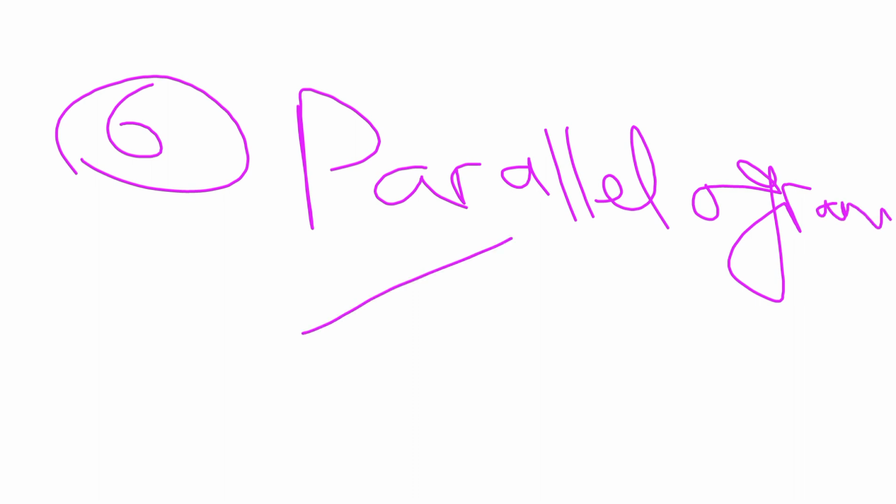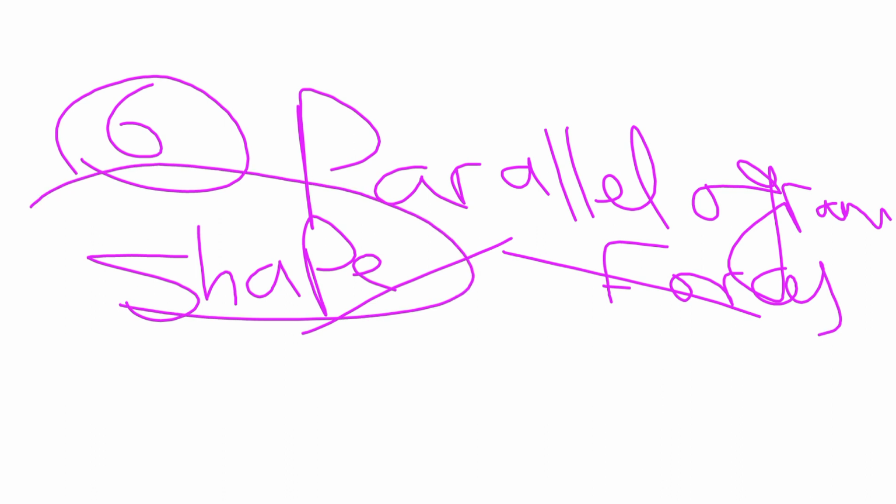The final rule, number 6, is the parallelogram. I focus on the parallelogram in two things. First thing, shape. Second thing, forces.